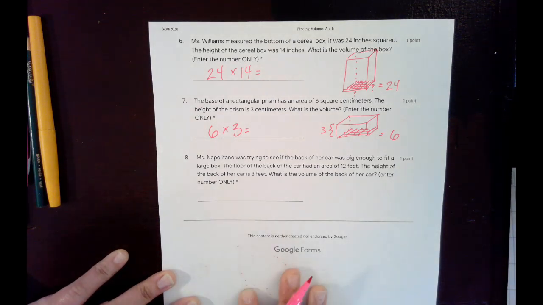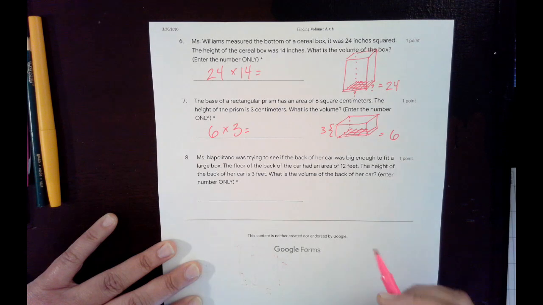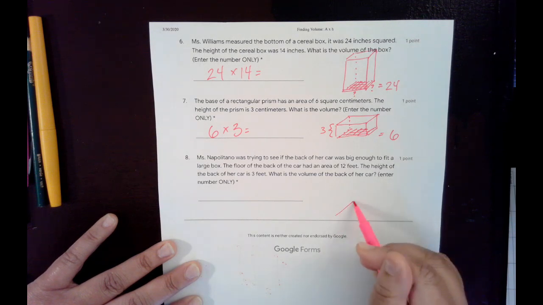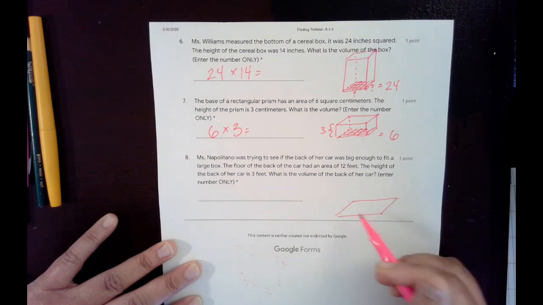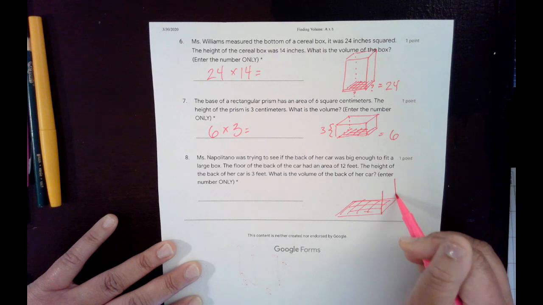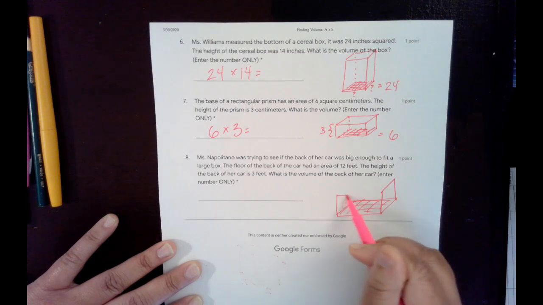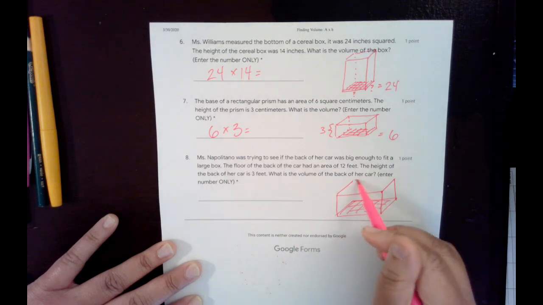Okay, and our last question, Miss Napolitano was trying to see if the back of her car was big enough to fit a large box. The floor of the back of the car had an area of 12 feet. So here's my car. The floor has an area of 12 feet, okay? I'm going to draw the rest of this like what my trunk looks like.